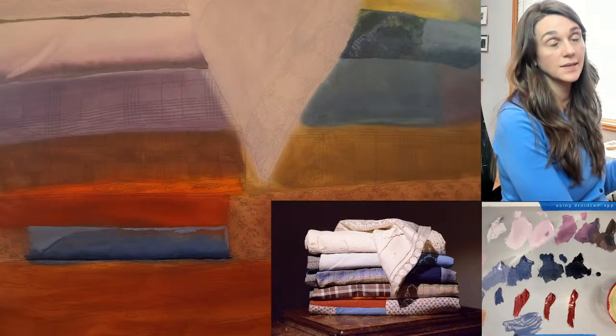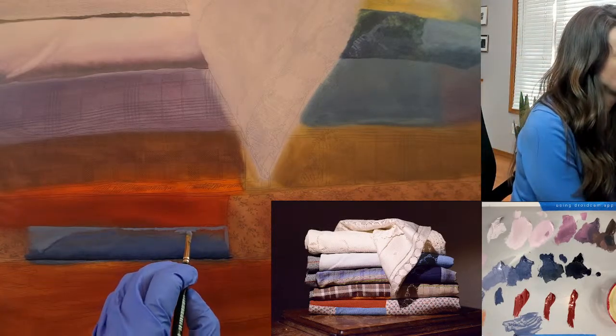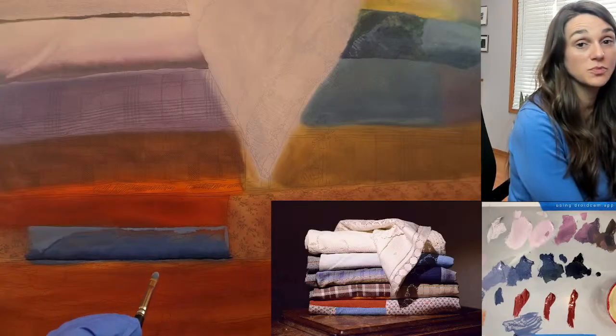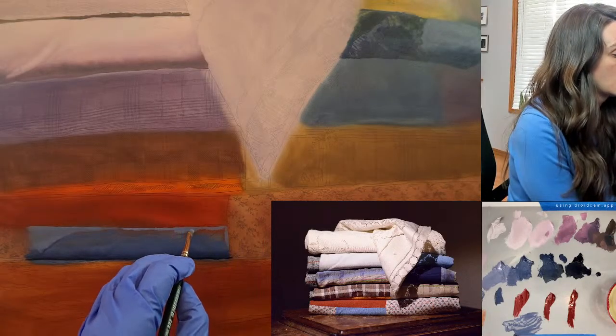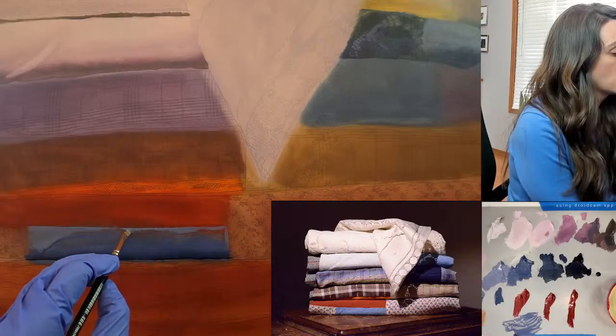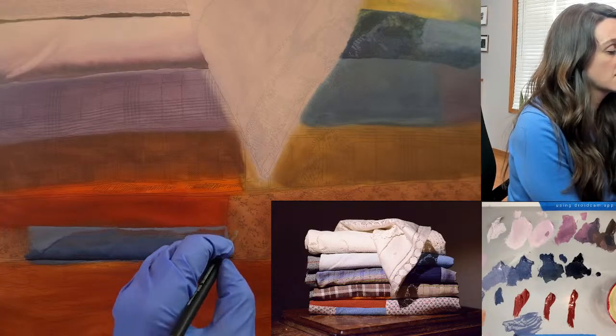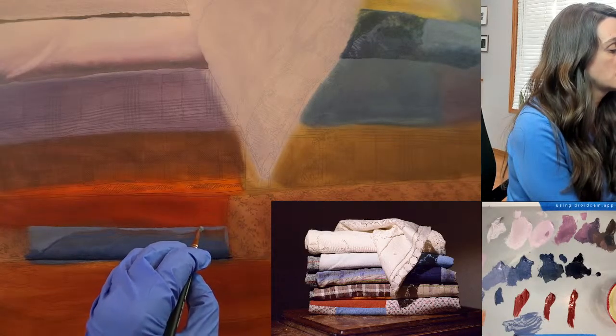This is actually a picnic blanket that I sewed together from a lot of the different fabrics from my grandmother's fabric stash. And so I want to make sure that I'm representing what I'm seeing, the fact that these two edges are sewn together quite tightly.